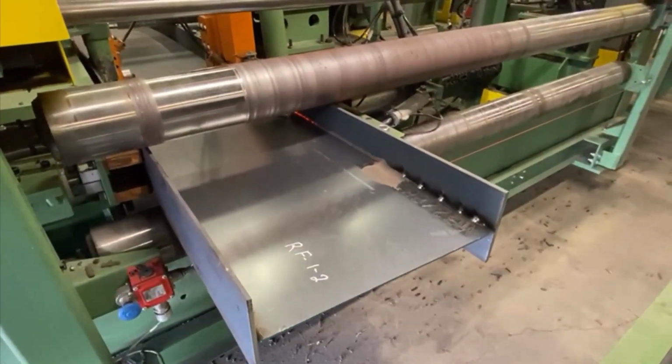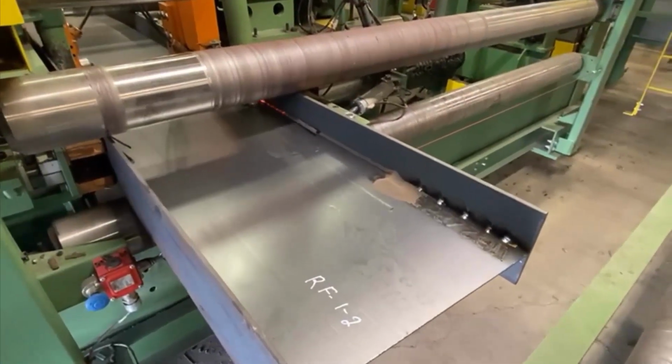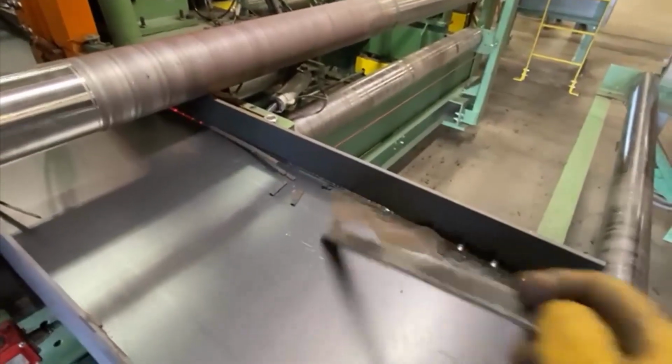So this weld has to either be done by hand or it can be done by a robotic welding machine. So we're going to show you how SlideRule has added some functionality in Tekla Structures to create those welds.